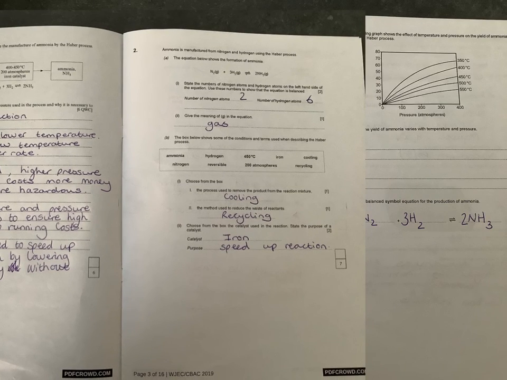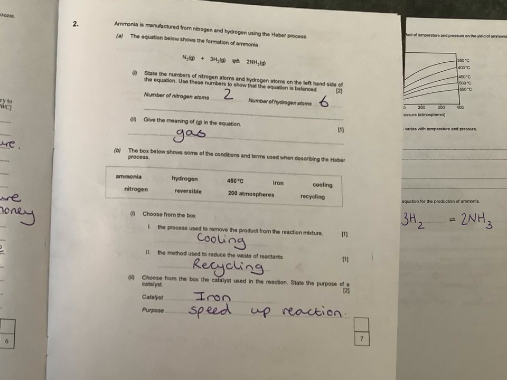The second question then, it says using the left-hand side, so the left-hand side by here, number of nitrogen atoms, so you've got 2. Mistake people will make now is it's 3 times 2 will give you 6. Give the meaning of the G in the equation, that's gas. Okay, so if it was an S, it'd be solid. If it was an L, it'd be liquid.